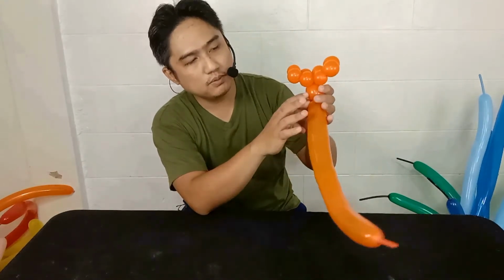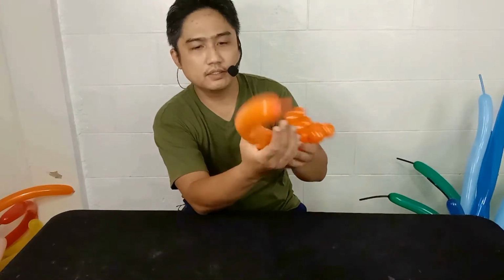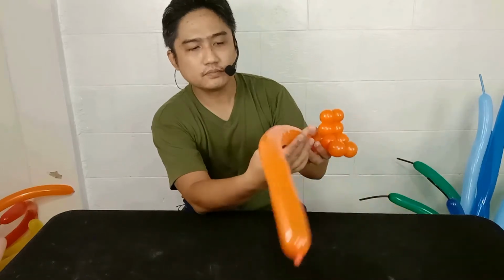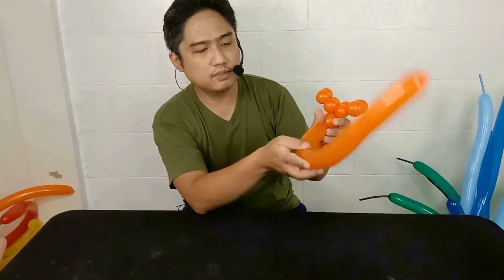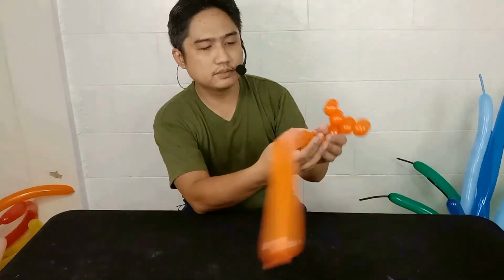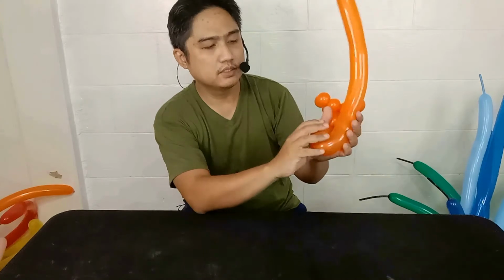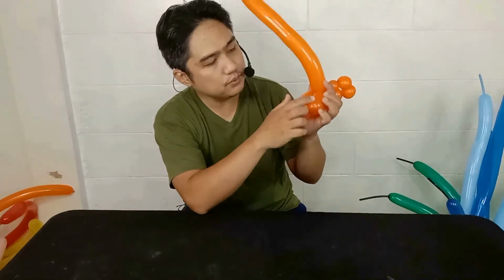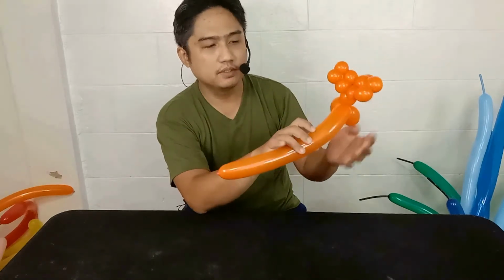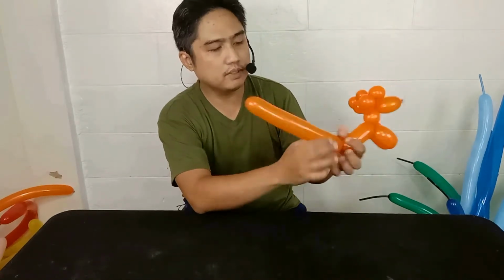a 2-inch bubble here for the neck, and let's create another, let's just say 3-inch bubbles here, 3-inch bubbles. Okay, let's adjust. Okay, so we created 2-inch bubbles here. Now leave approximately 3 inches here for the body.